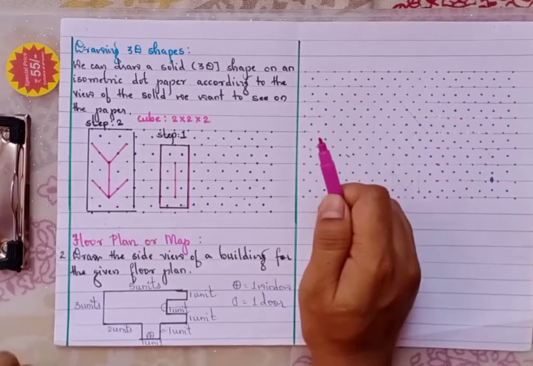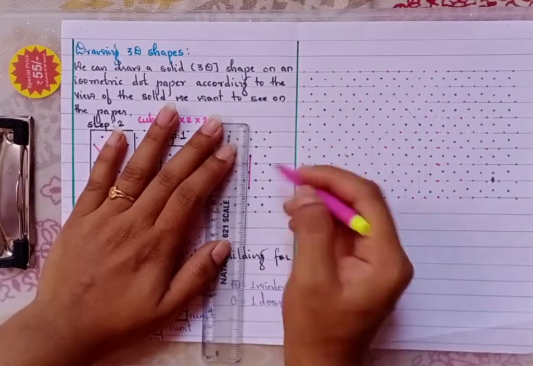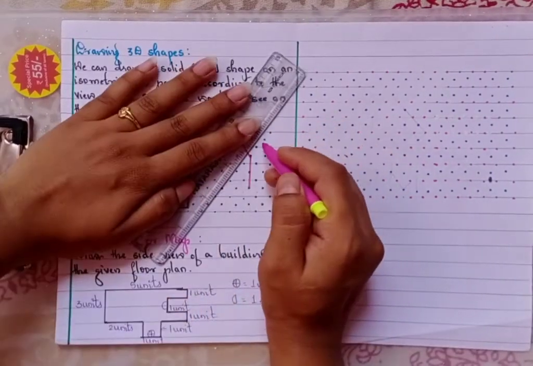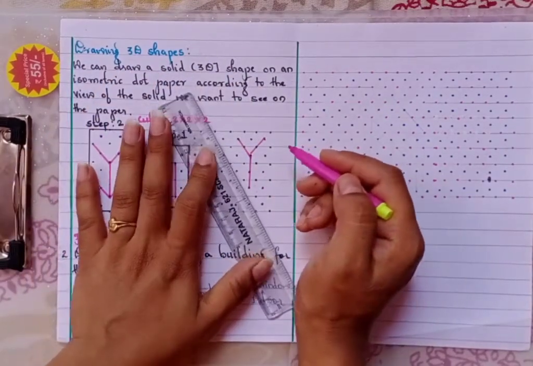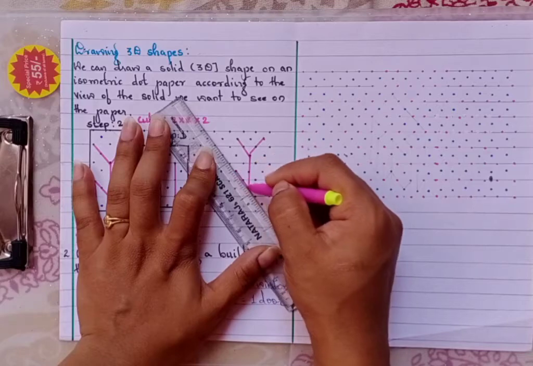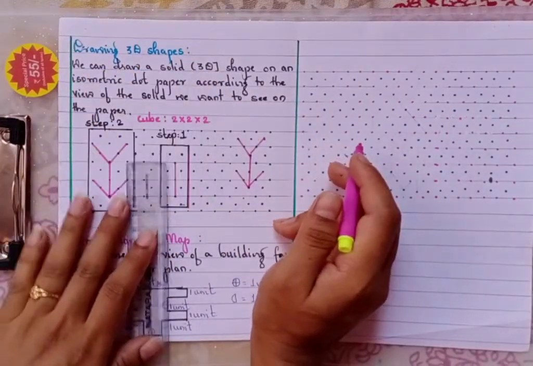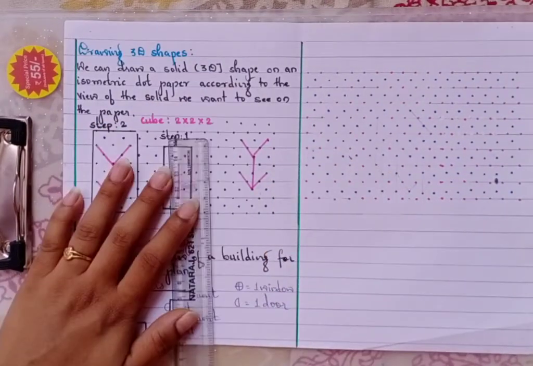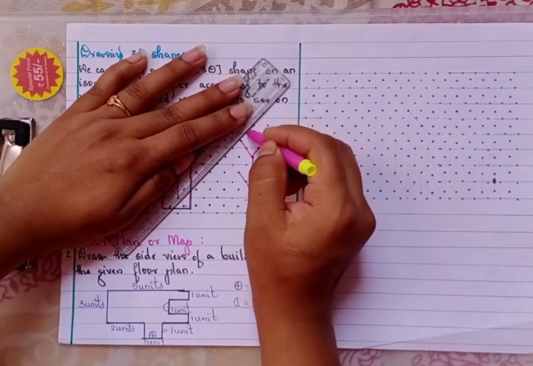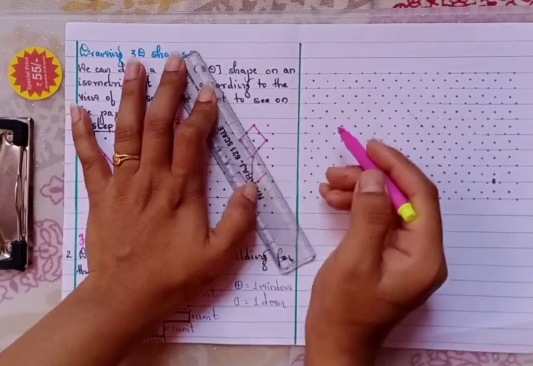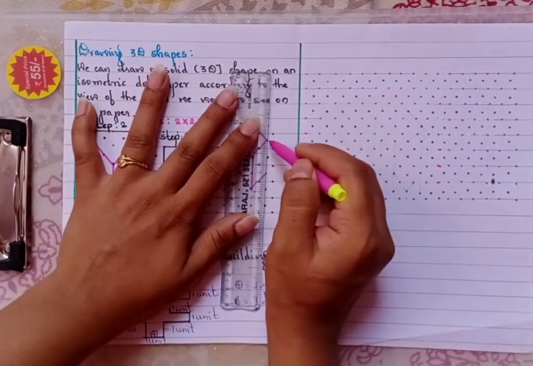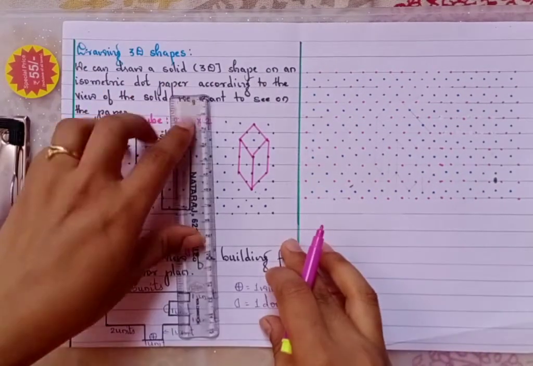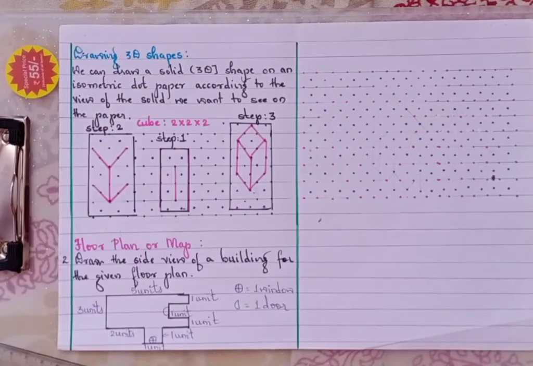For the third step, again we have to draw. I have drawn the line here as per the first step. Then here 2 units, here 2 units, like this, 2 slanting lines we have to draw. Again from inside, 2 slanting lines. Then our third step is to draw a line here and make a box. Then join these vertical lines and this forms our cuboid. This can be called step 3. Hope you all have understood this.